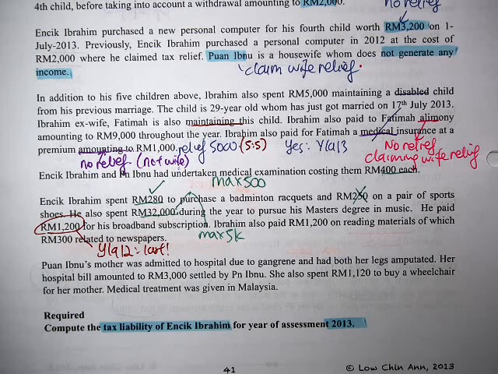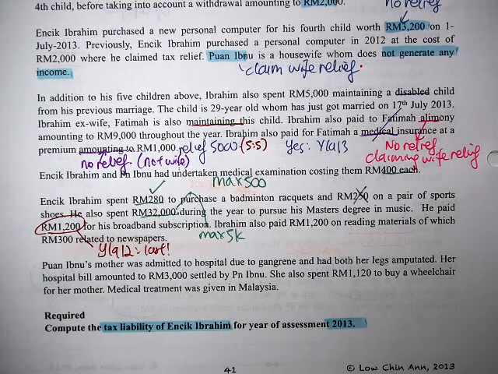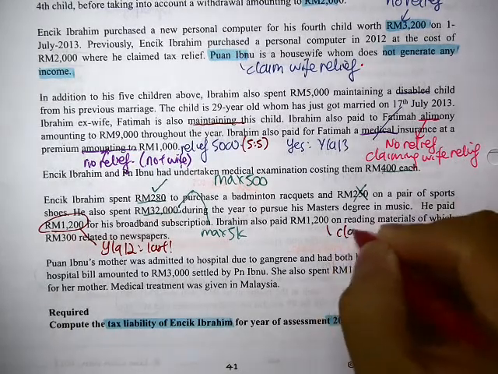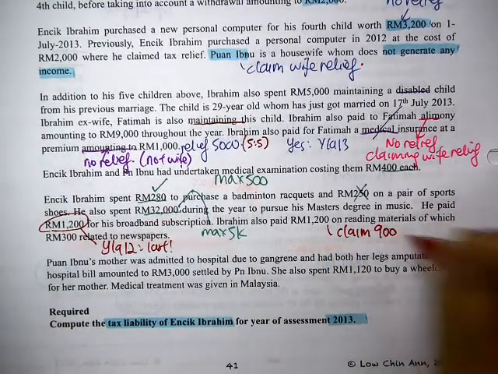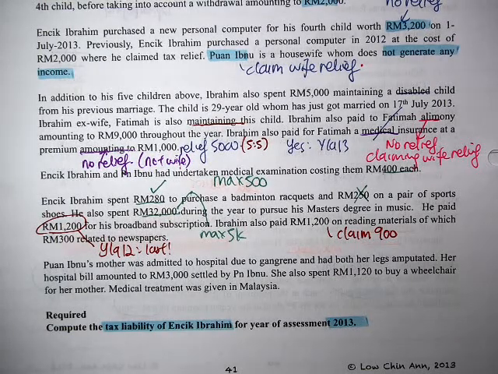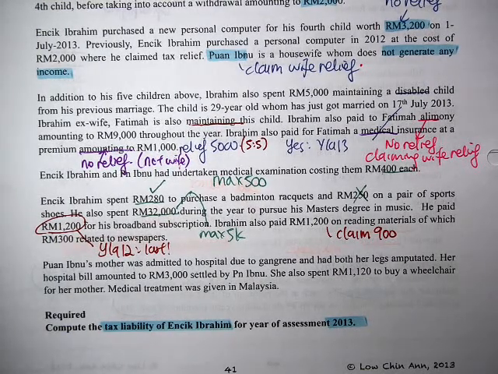Alright? Now he spent 1,002 on reading materials, 300 related to newspaper. So you only claim 900 because newspapers are not acceptable as reading material. Now Ibnu's mother was admitted to hospital due to gangrene and had both her legs amputated.